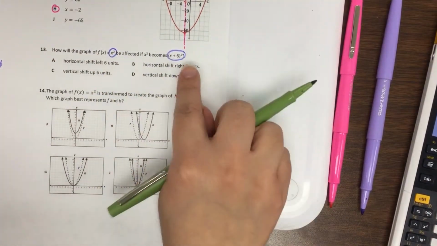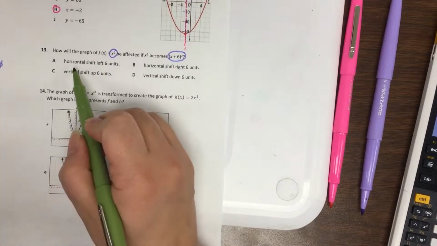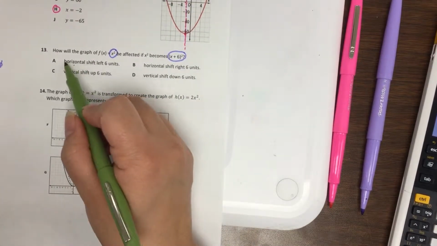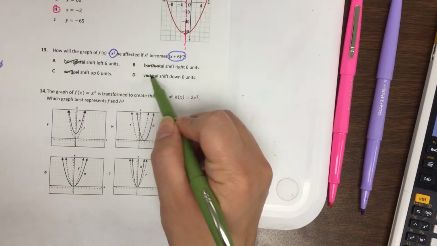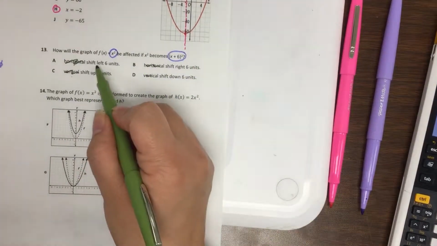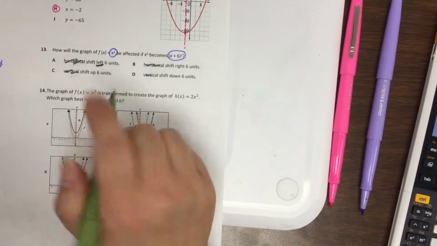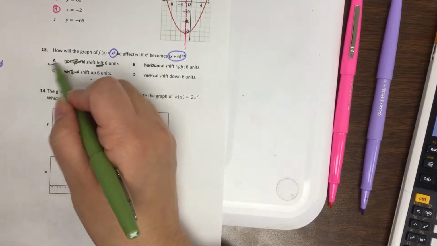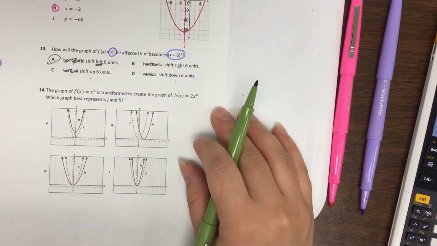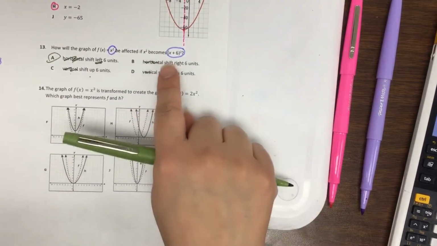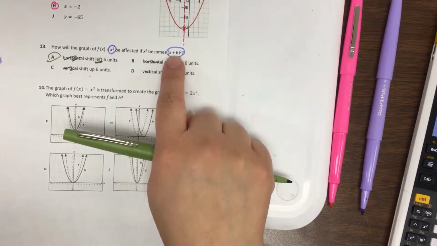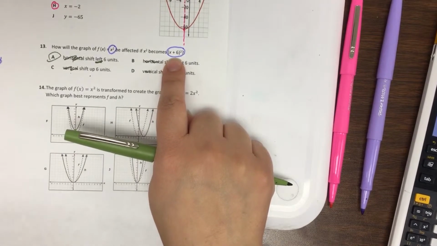So I'm looking for that keyword left. If you get confused with the horizontal and vertical, don't worry about it. Don't even pay attention to those. You're looking for the keyword of left, and that's only here in, because it says up, right, down. It's only in answer choice A. Okay. And this makes sense that it's going to the left because inside affects the x values. And remember those parentheses, it's always opposites.